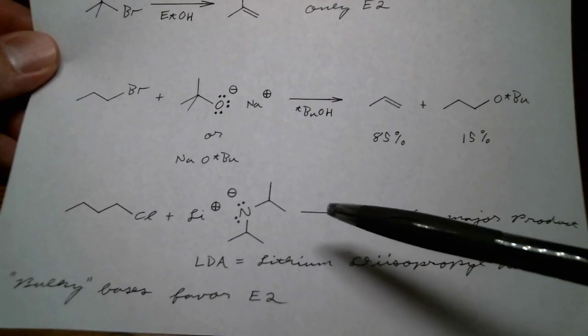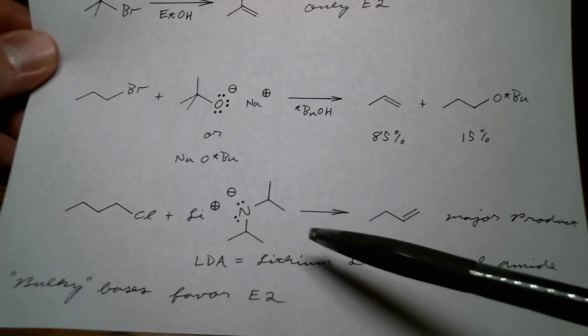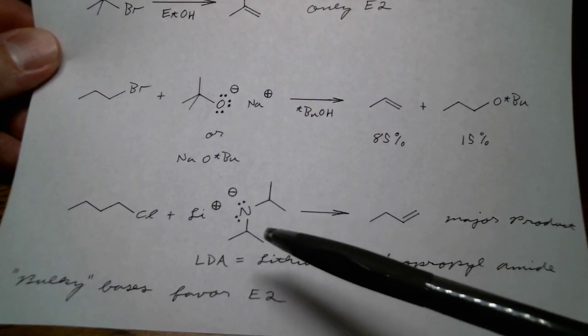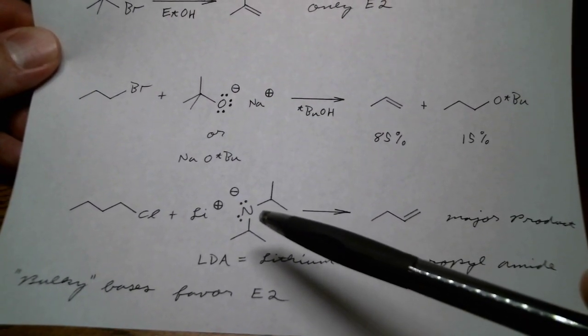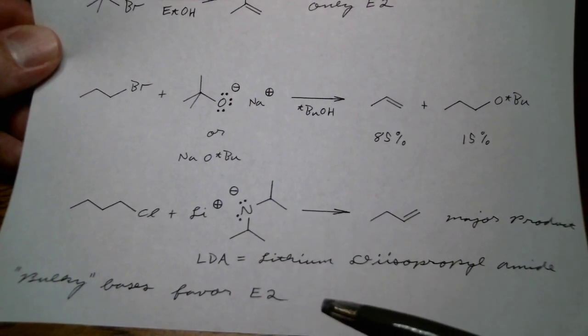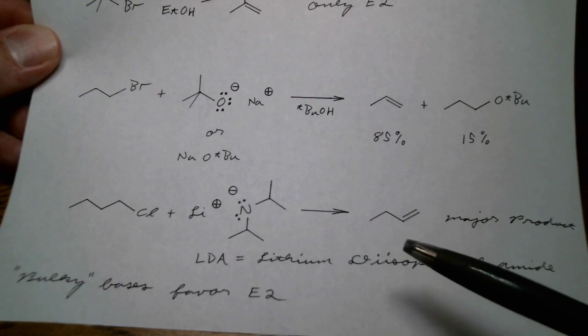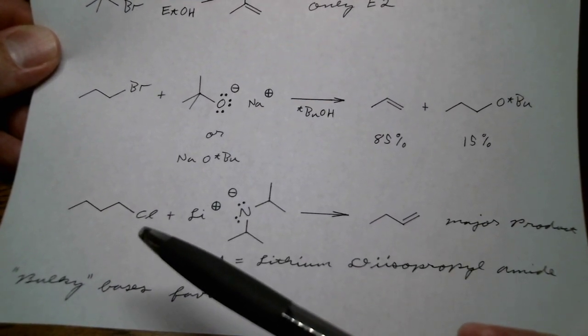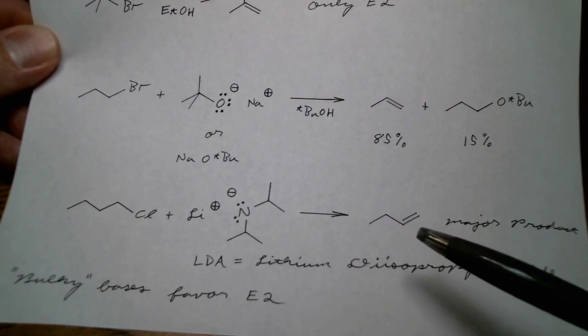Additionally, we could use another bulky base called lithium diisopropyl amide. This is a fairly big base. There are 2 isopropyl groups on this nitrogen with the formal negative charge, and we're going to favor E2. So our major product in this case, when we're reacting with 1-chlorobutane, is going to be butene.